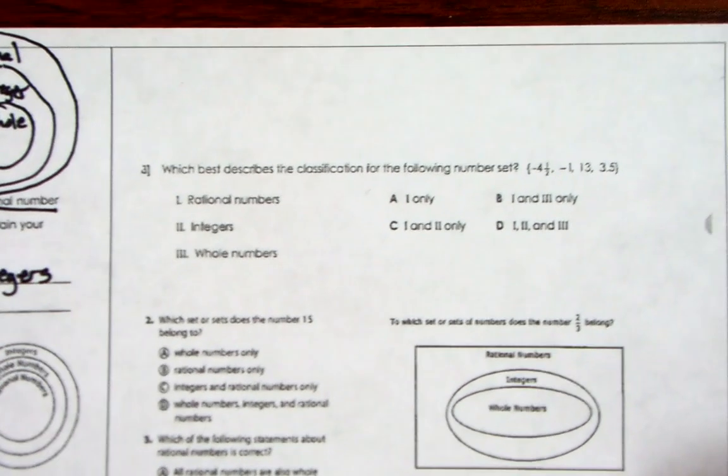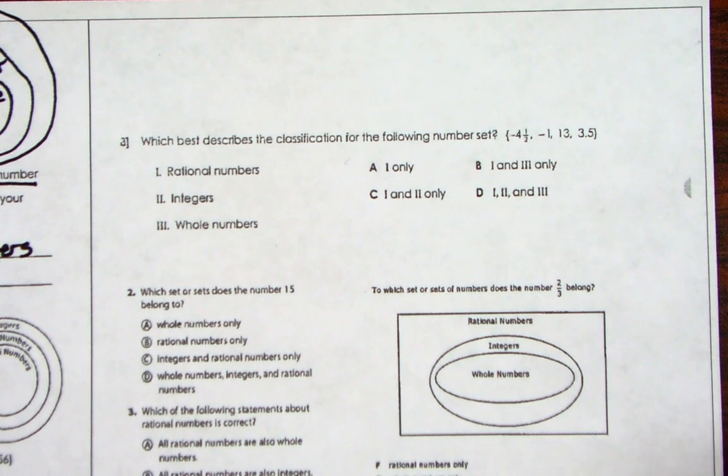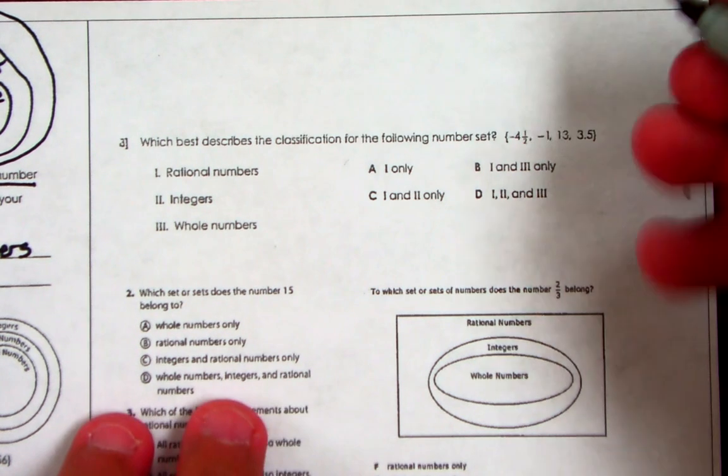All right, almost done. Which best describes the classification for the following sets of numbers? We have -4.5, -1, 13, and 3.5. Well, let's see here.